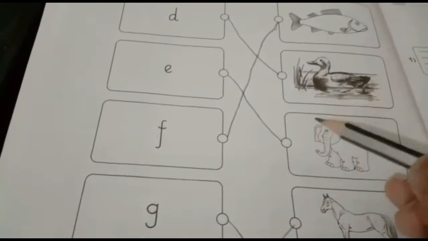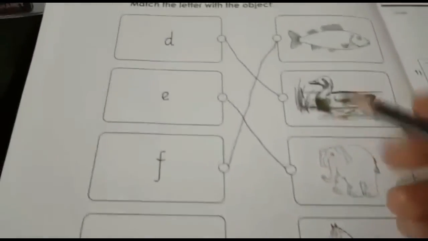Yes, today you will do page number 8 and page number 9 like this.